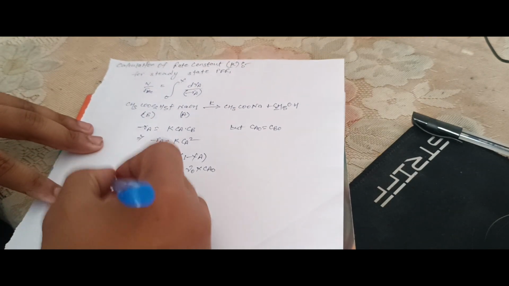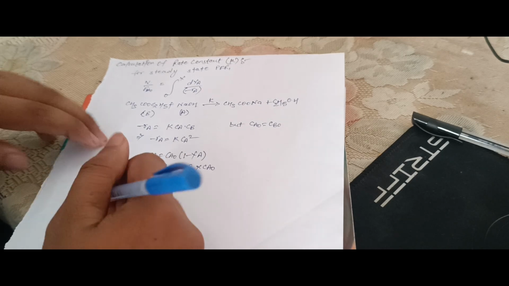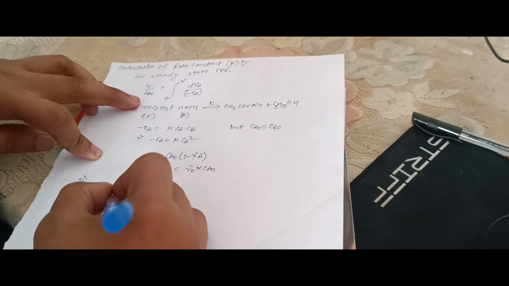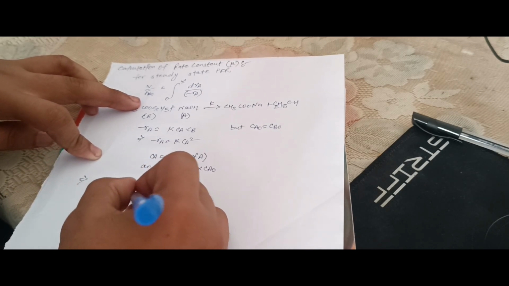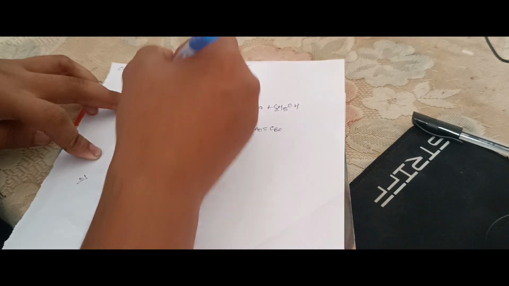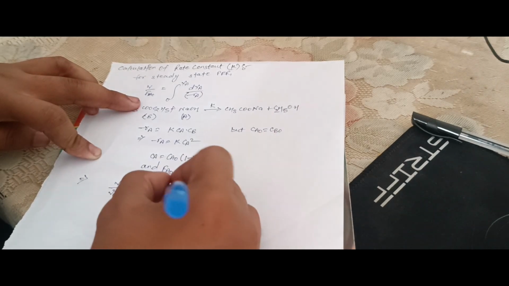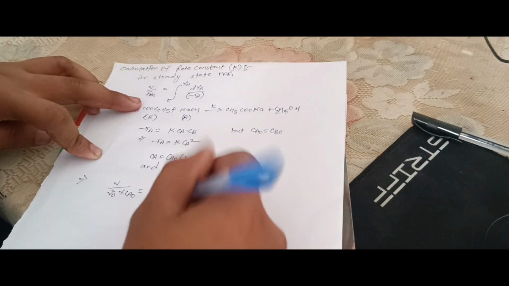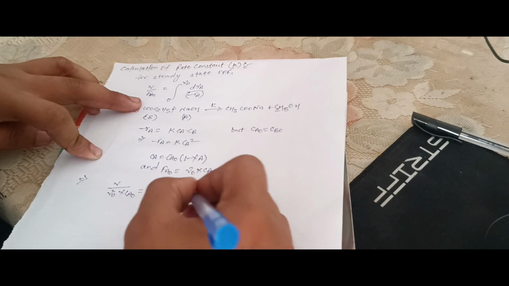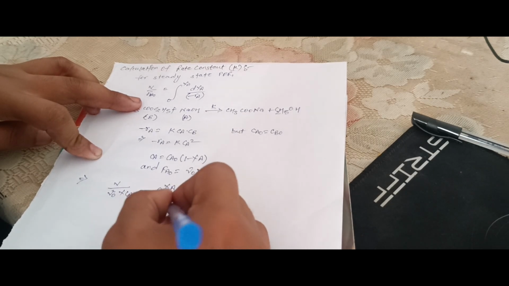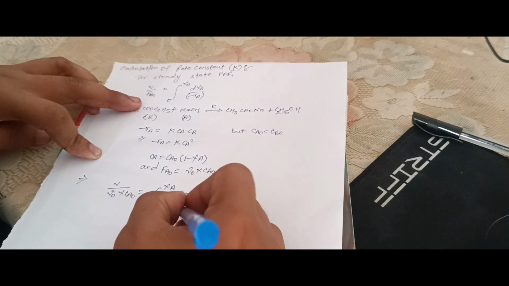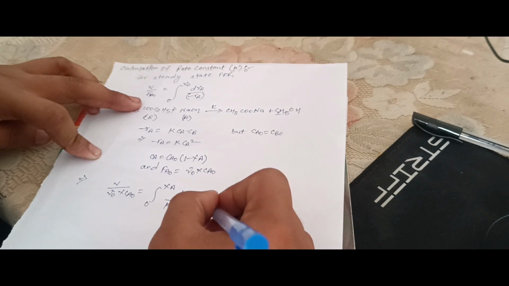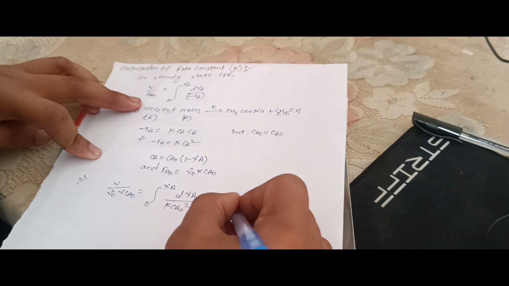So our performance equation turns out to be V by V naught into Ca naught is equal to integral from 0 to Xa of dXa upon K Ca naught square into 1 minus Xa square.